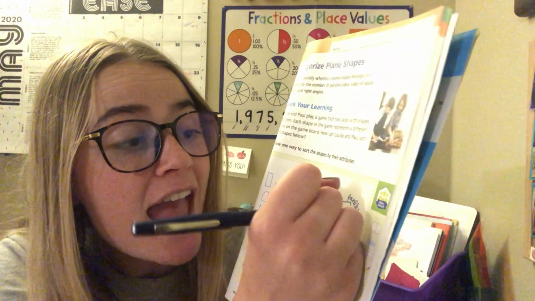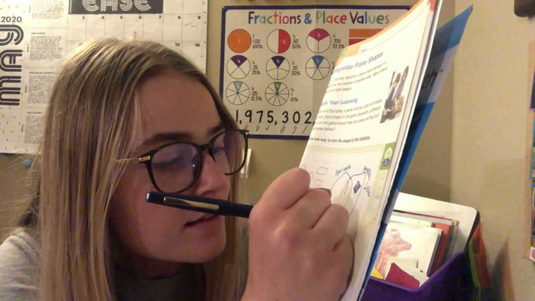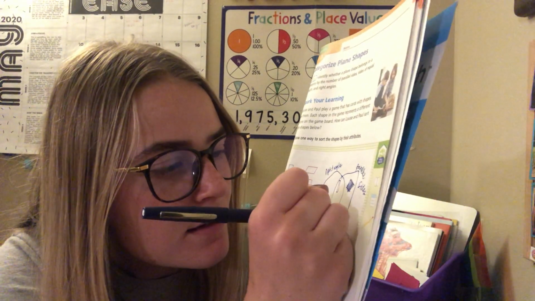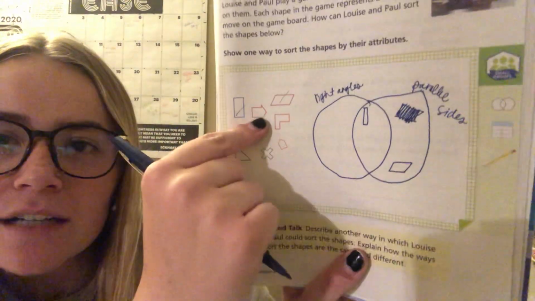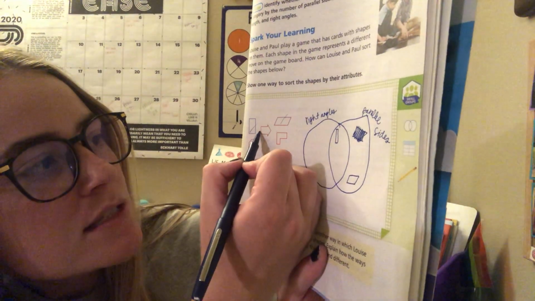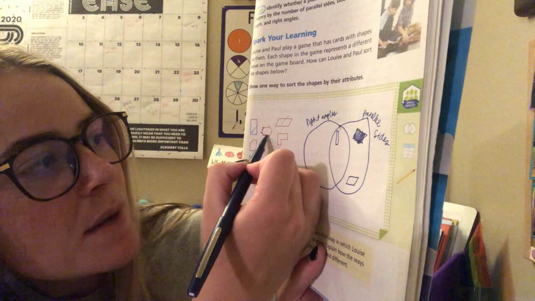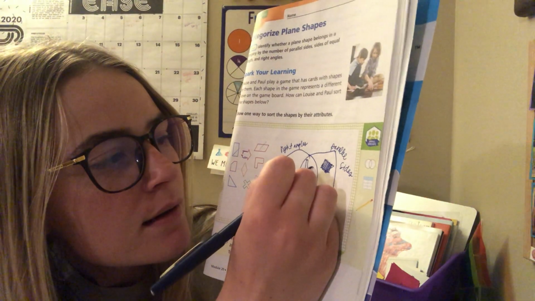Oh, that was a terrible parallelogram. Well, let me try that again. Much better. Okay, so I got that one. Then we have this arrow shape. This arrow shape has right angles here and here, and it also has parallel sides there. So it's got both, so it's going to go in the middle.